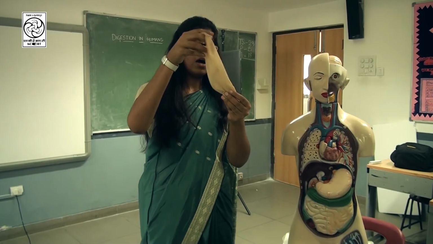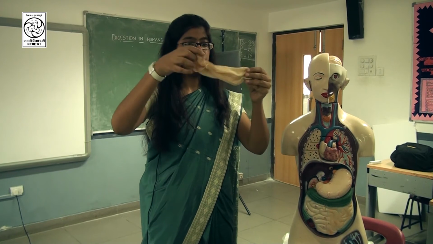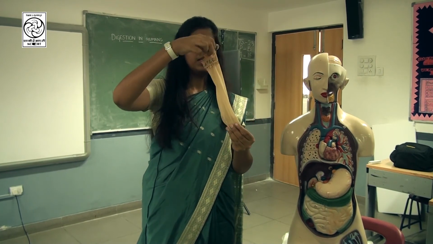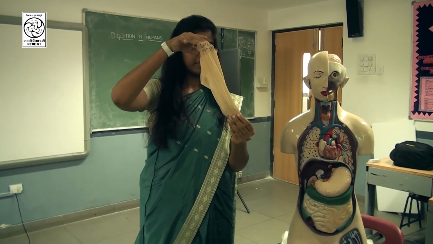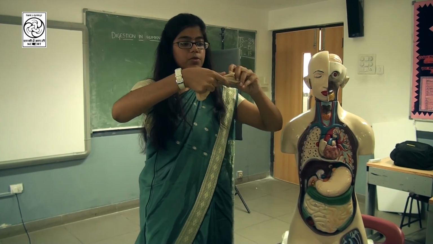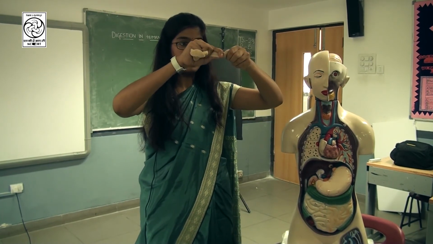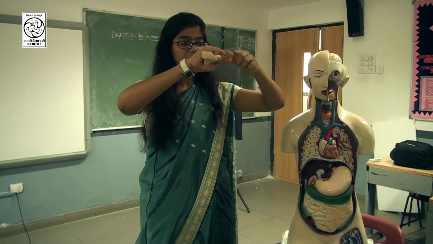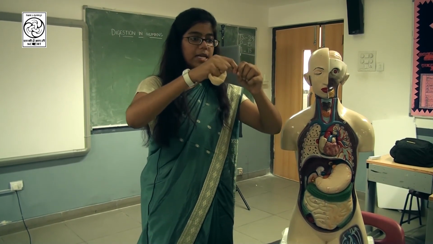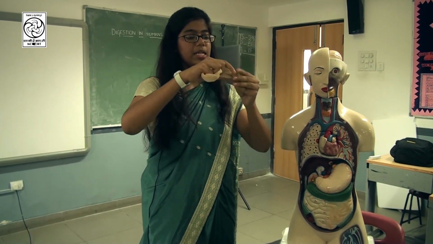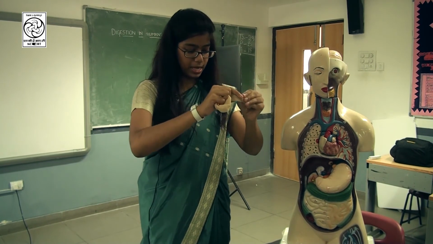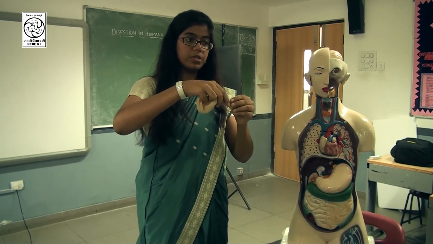Okay. Now, this undigested food which has reached the large intestine, the water from this food will be absorbed. You can see the water or whatever liquid contents may have been inside this large intestine will be absorbed. Okay.